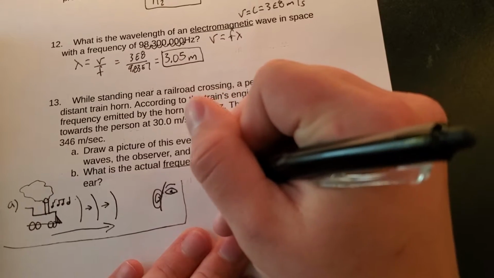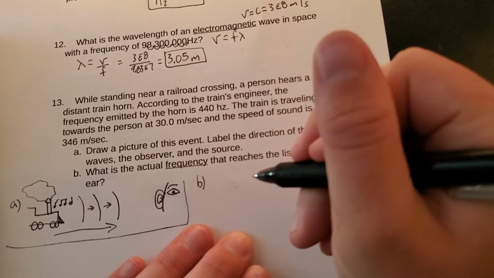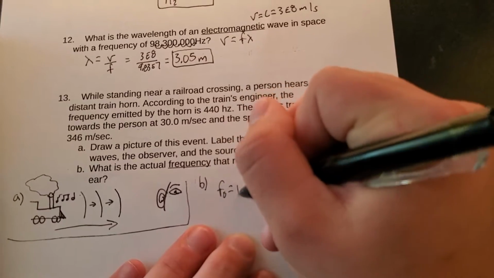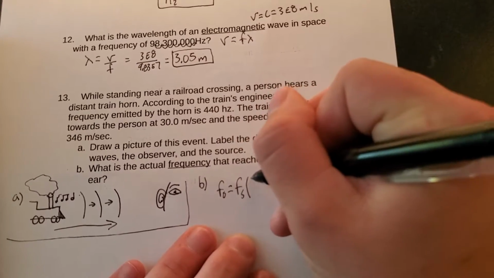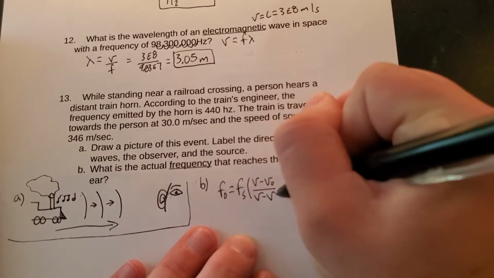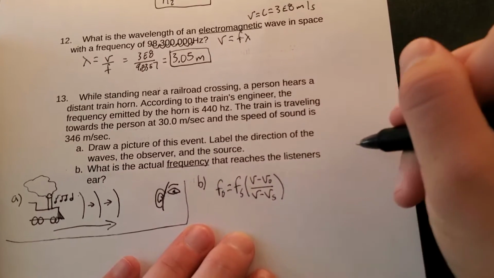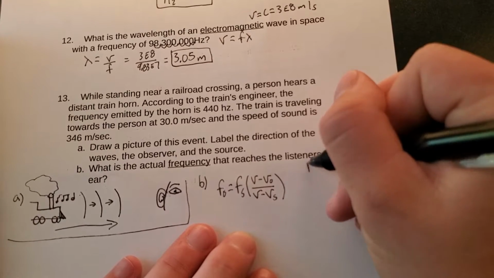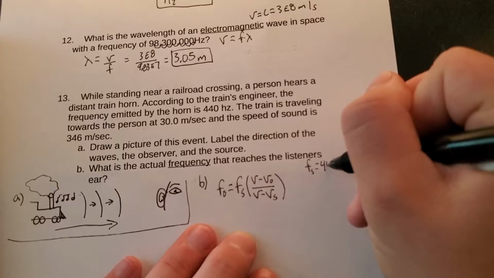What is the actual frequency that reaches the listener's ear? Again, we'll just very easily set up our Doppler shift. So FO is equal to Fs multiplied by V minus VO over V minus Vs. Now, our source frequency is equal to 440 hertz.